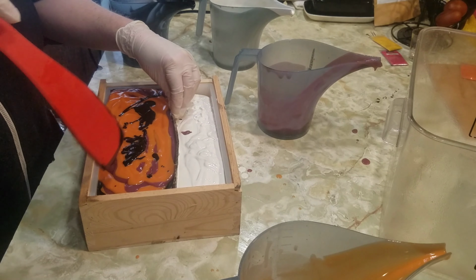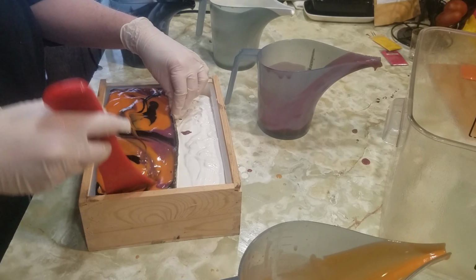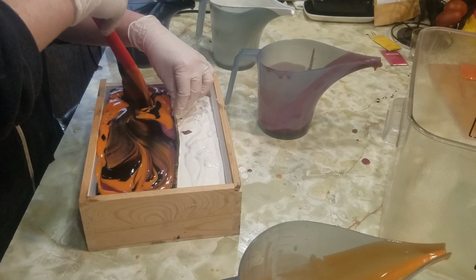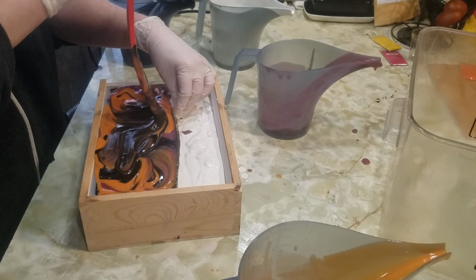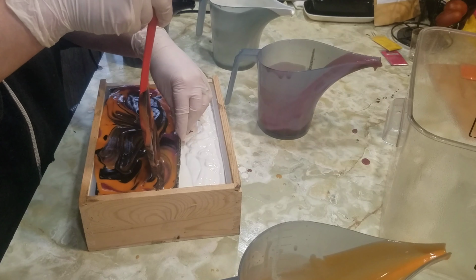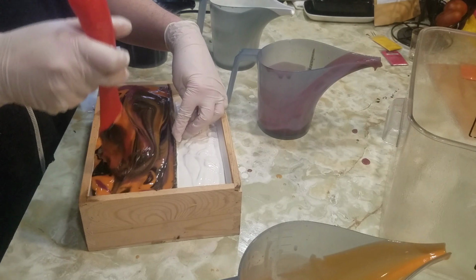I'm just going to hold my little separator in place and just kind of give these a little bit of a mix. You don't want to do this too much because you don't want your colors to blend too much. Just a little swirl like that.